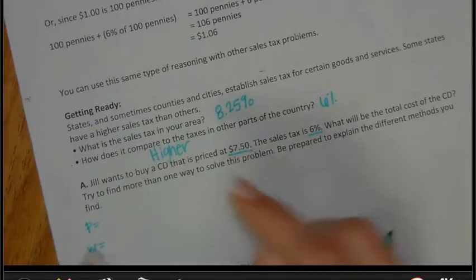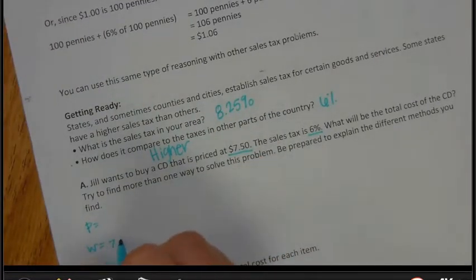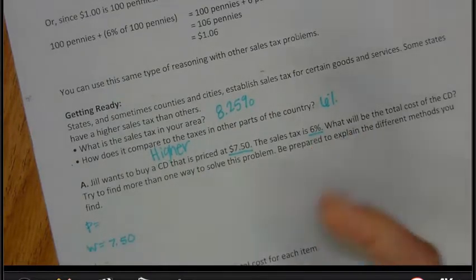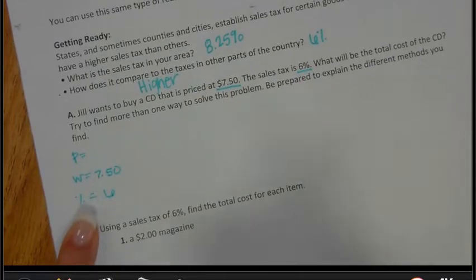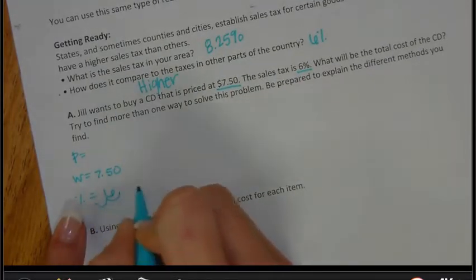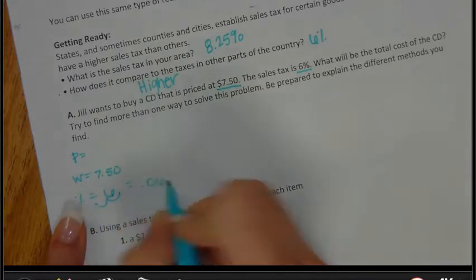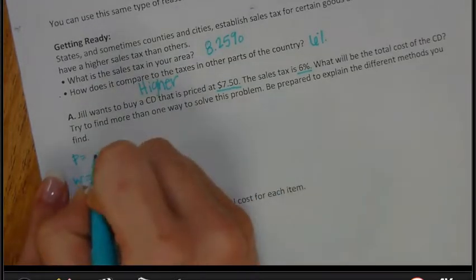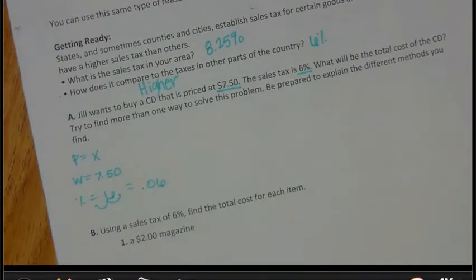Okay, I know the total is $7.50, so I know how much I'm paying on my CD. I know my sales tax is 6%. Well, what is 6% as a decimal? All I have to do is take my decimal from here, move it 2 times to the left, and I'm going to get 0.06. And it looks like I'm trying to find the part, which is how much in taxes I'm going to have to pay.